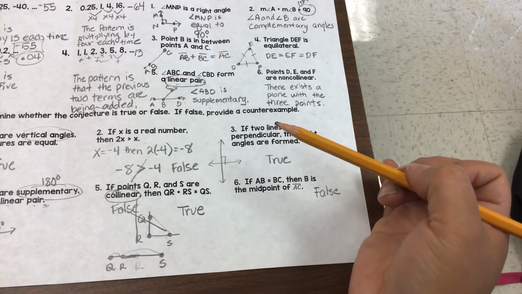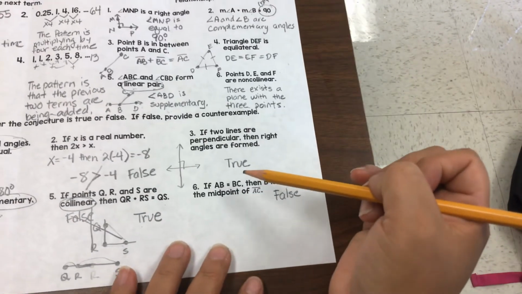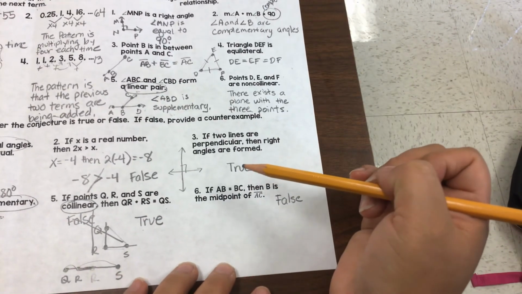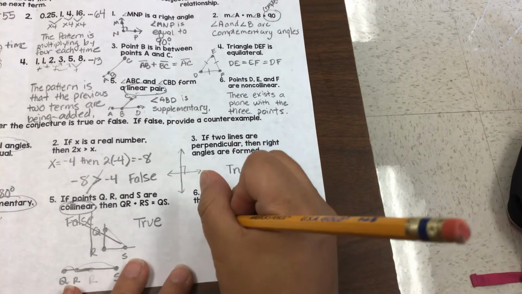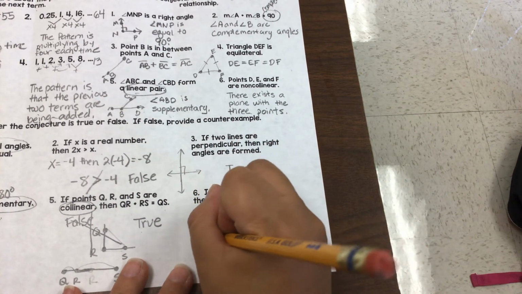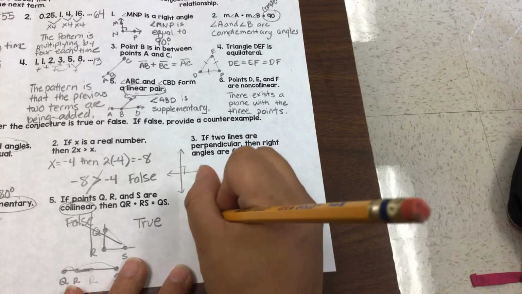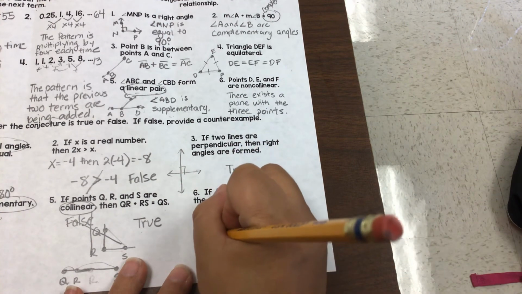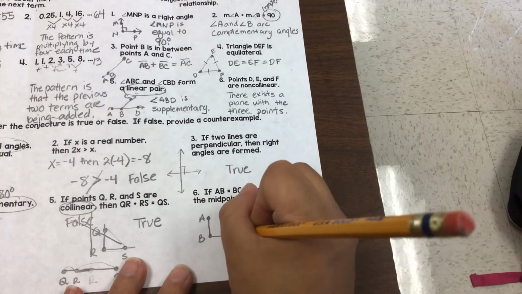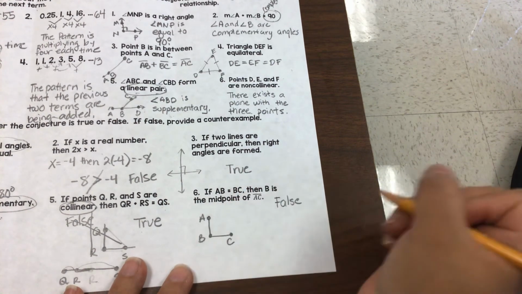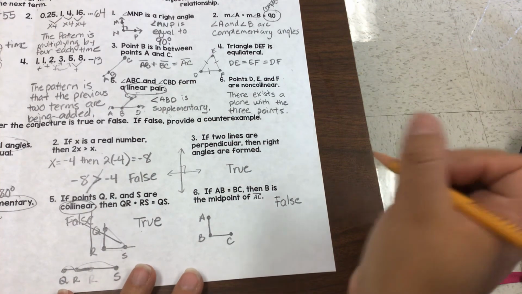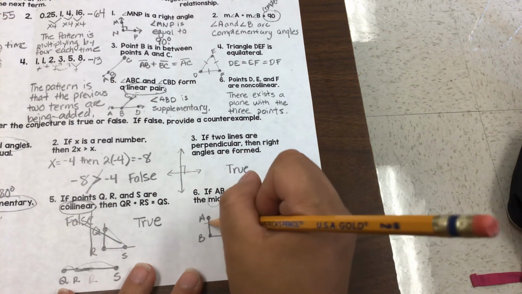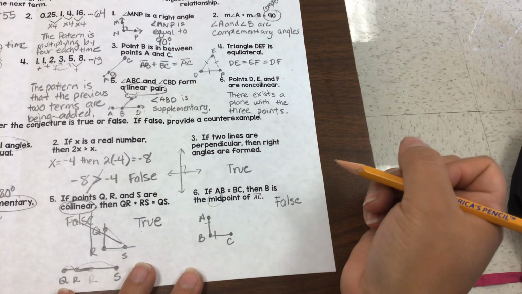Well, why did I notice that? The reason that I noticed that is because this statement says that the segment AB is equal to BC, but it doesn't tell me that they're collinear. So this is the example that I was thinking of with AB and BC. And it is the midpoint, so they are equal.